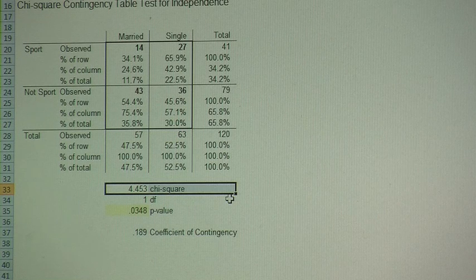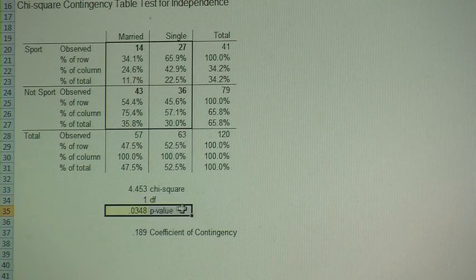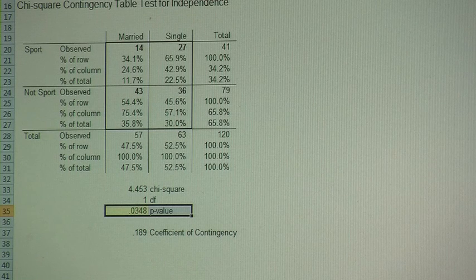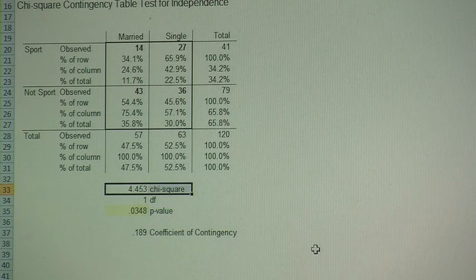The computer gives us the chi-square value. It also gives us the degrees of freedom and the p-value. So when we're using SPSS or Megastat or SAS or Minitab, we don't need to calculate the chi-square value ourselves. However, I want you to conceptually understand the chi-square value so that you can understand what causes one set of data to have a large chi-square and another set of data to have a small chi-square. So keep in mind here, the chi-square value for this particular data was 4.453.